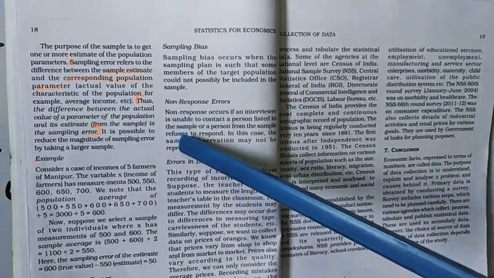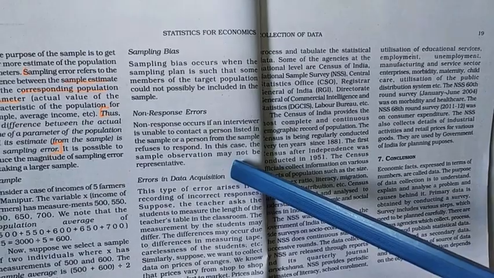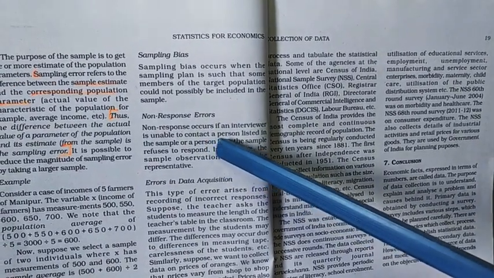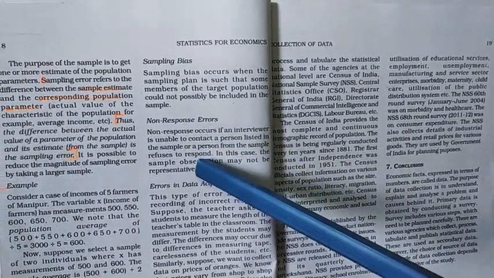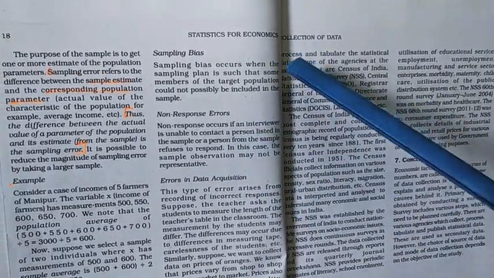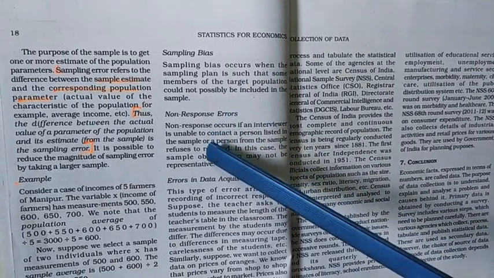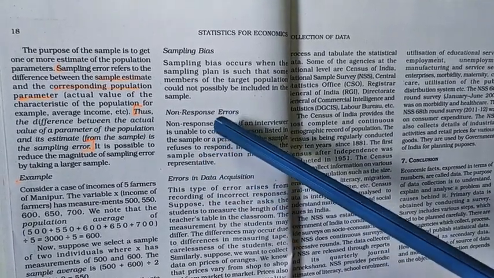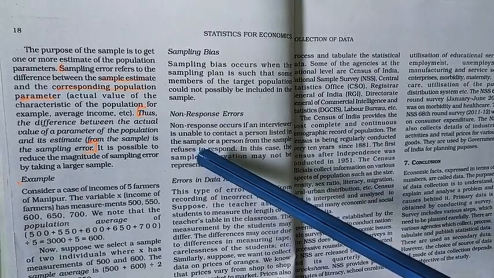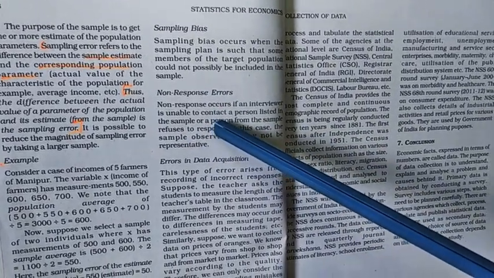Next one is non-response error. Non-response occurs if an interviewer is unable to contact a person listed in the sample, or a person from the sample refuses to respond. So a person who is listed in the sample survey is not responding, or the investigator or interviewer is not able to get in contact with that person.